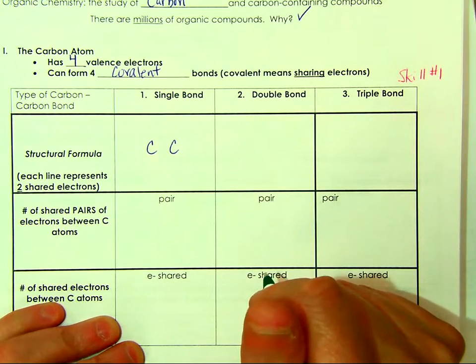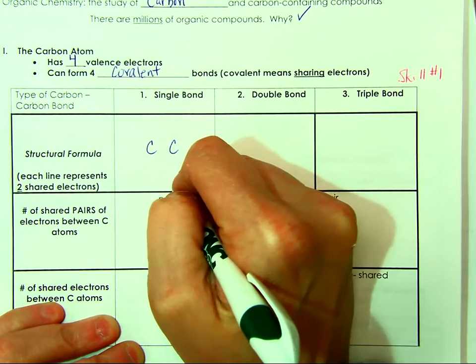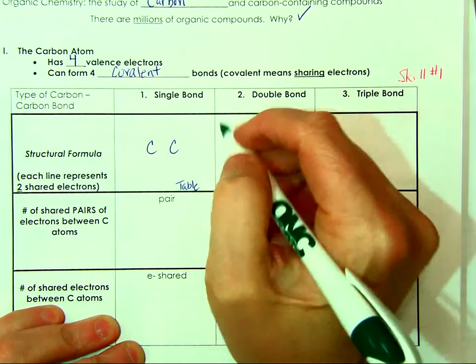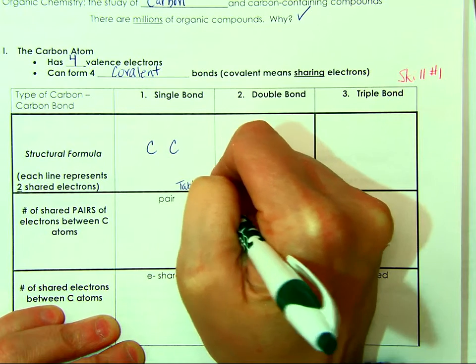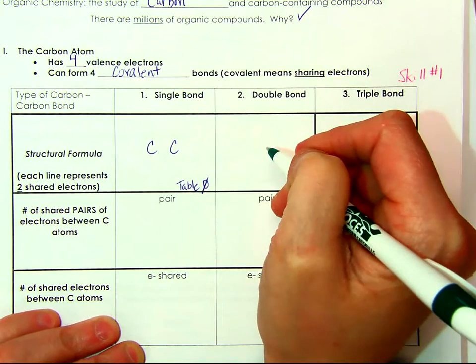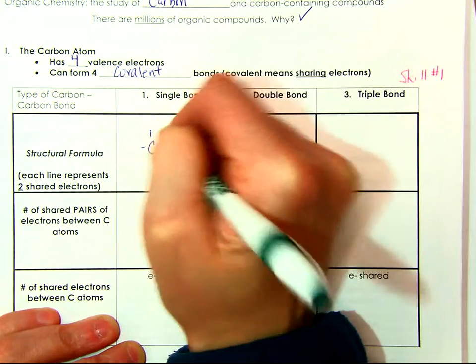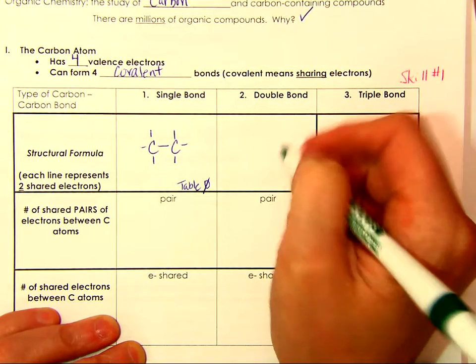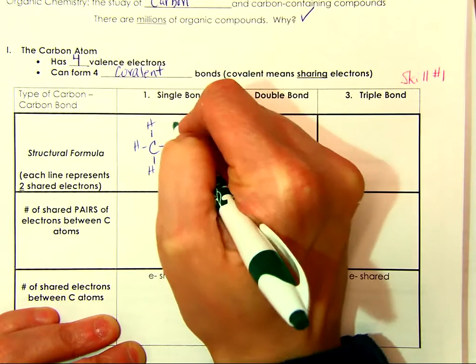If you look at one of the tables in your reference table, there are a bunch of prefixes. I think it's Table O. So a single bond would look like this. But we know that carbon has to attach to 4 in total, so we'll keep it simple. Just make them hydrogen.